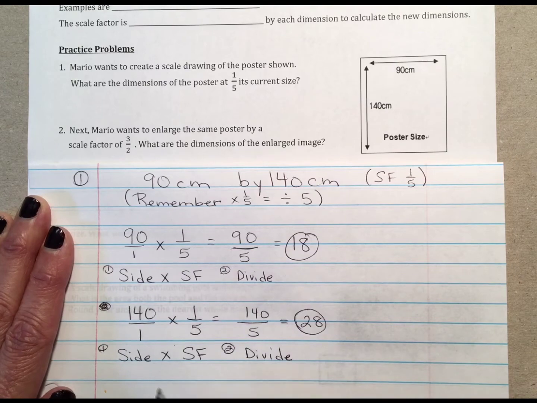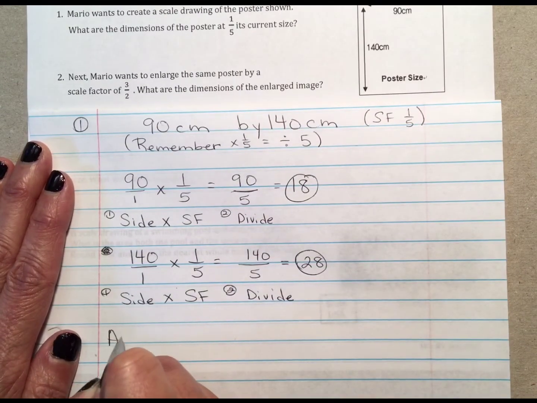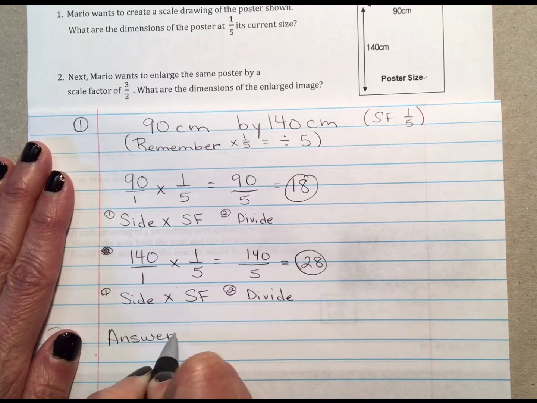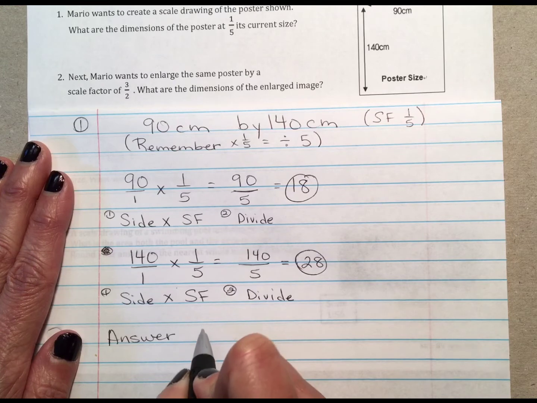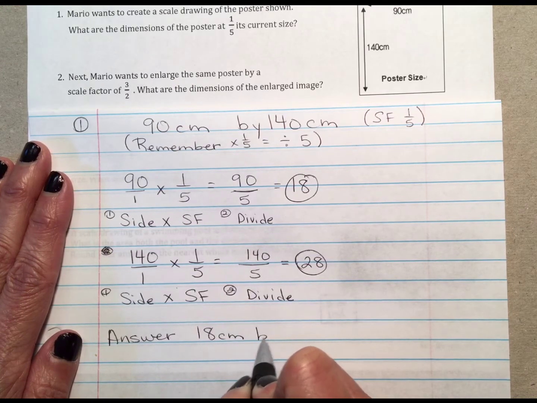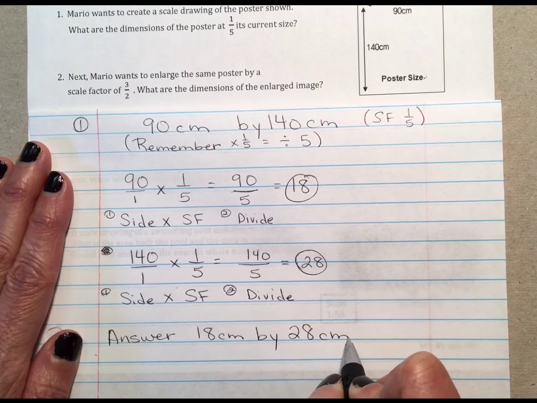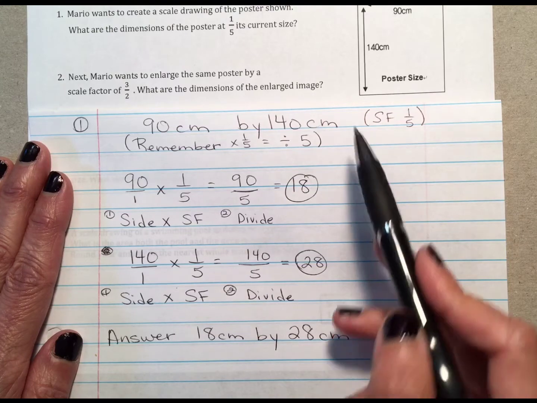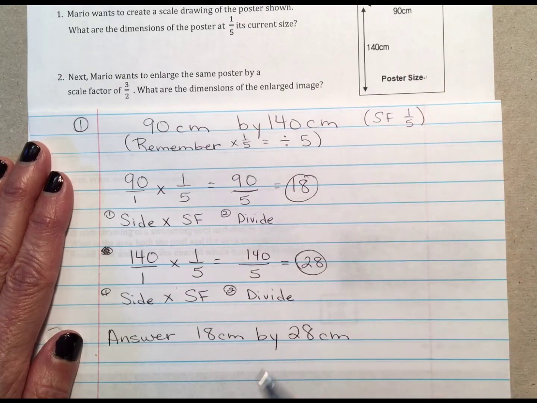So when we're looking at the answer here, it's not just 18 by 28, but we need to actually use those units. So this is 18 centimeters by 28 centimeters. And if you notice, that is a reduction, dividing both of those sides by 5.